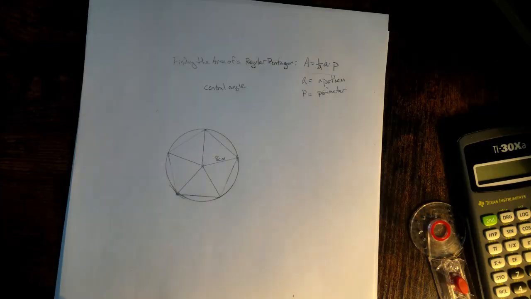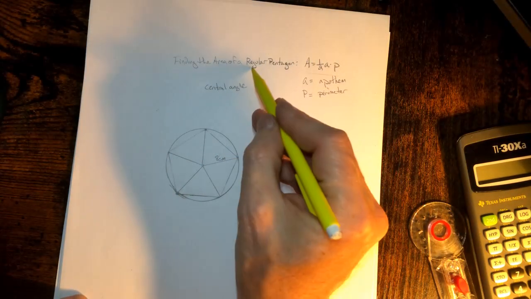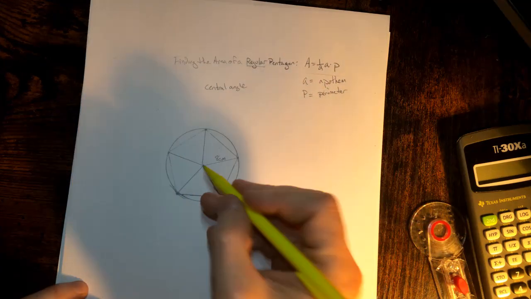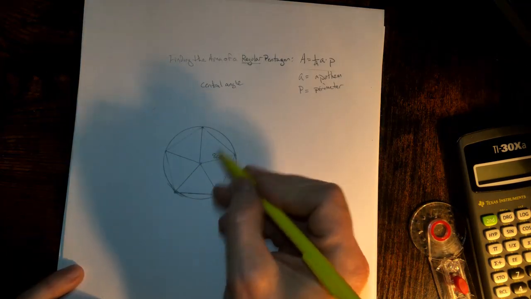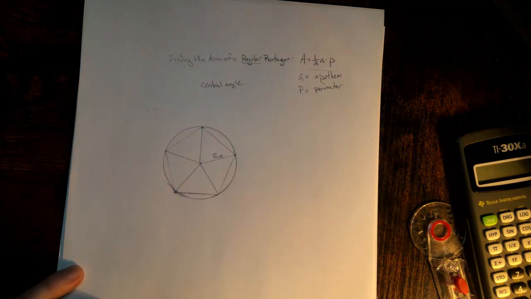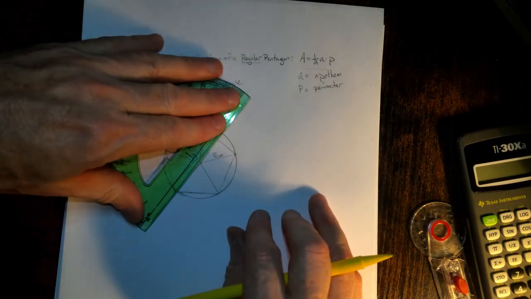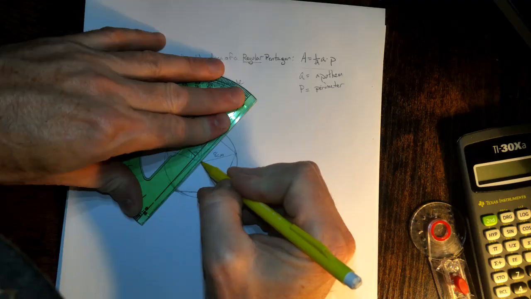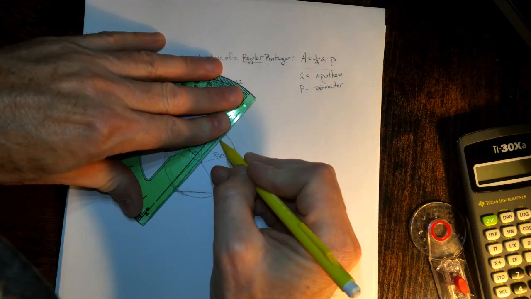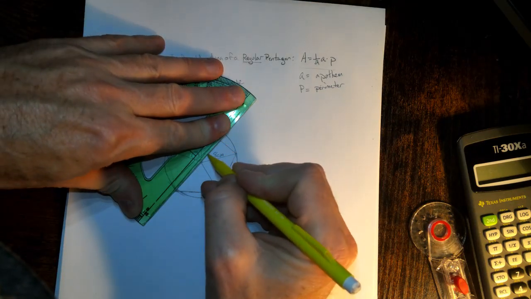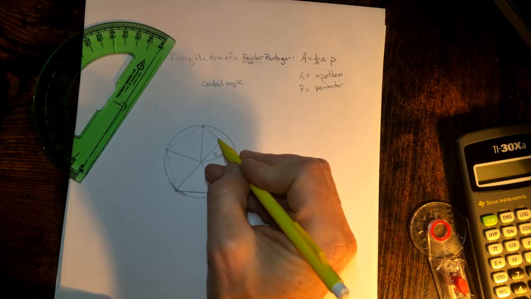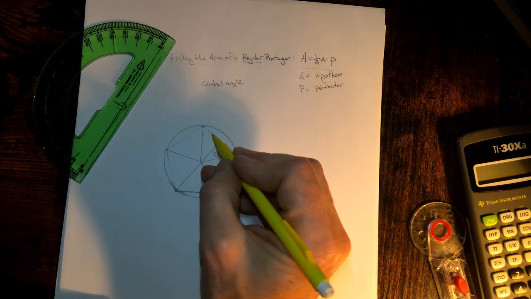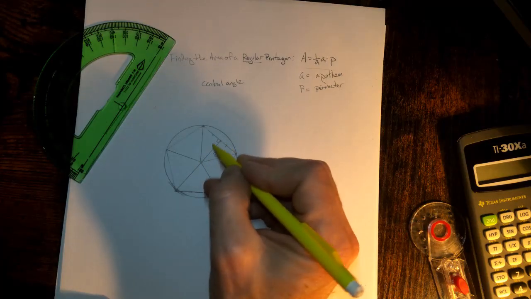I have these 5 triangles, which should all have the same area, and the 5 of them together make the big shape. So if I know the radius, I can go back to what we learned, and I do need to calculate the apothem, which is the distance from the center to the midpoint of the side. This is equal to this, and this is a perpendicular bisector of that.